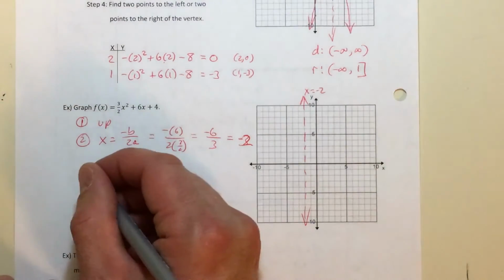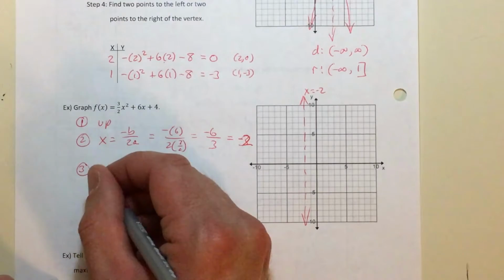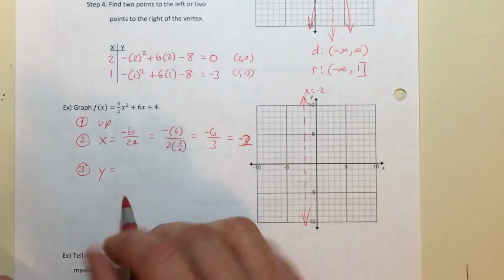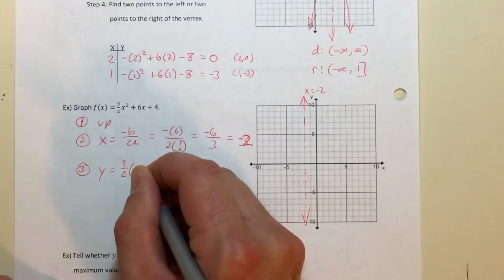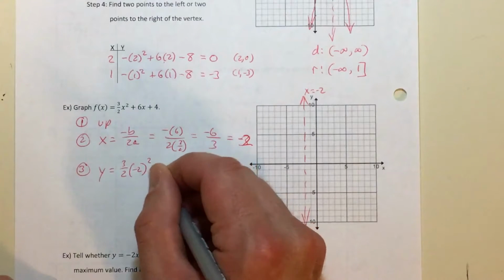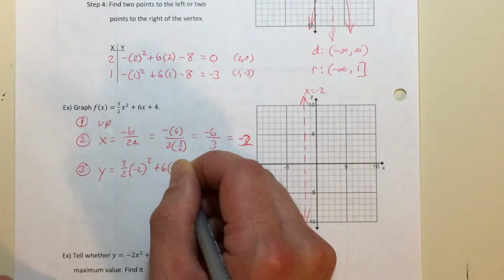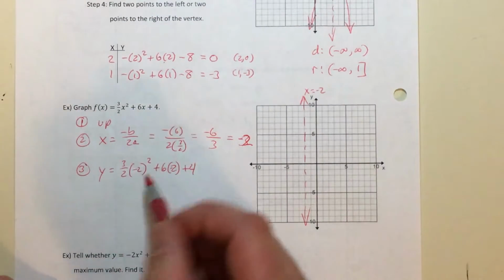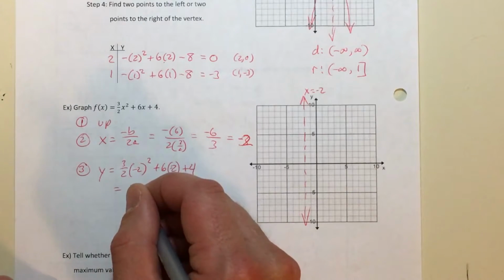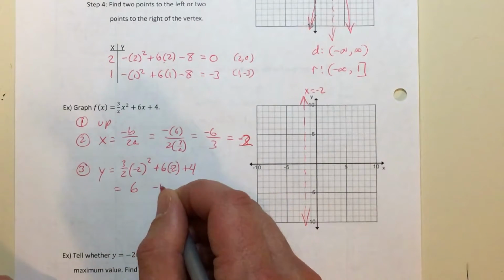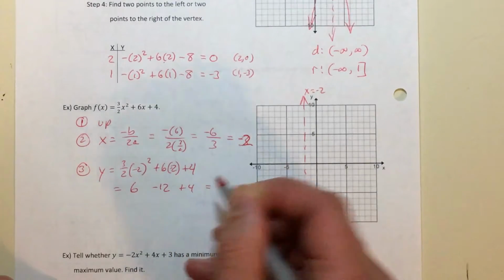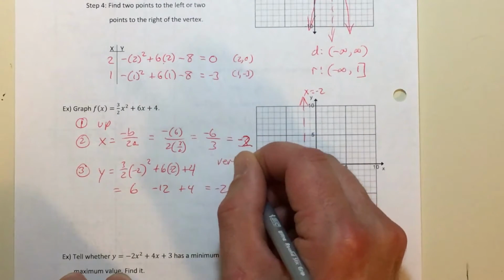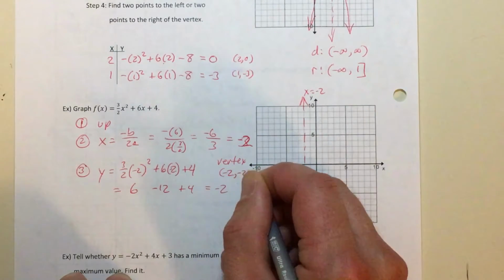Now I need to find my vertex. So step 3 is to find our vertex. And this is in function notation. Don't let that bother you. That's just a y. So we go y equals 3/2, -2, 6 times a -2. Calculate those values. That's going to be 4. That'll be a 6, a -12, a 4, and we're looking at -2. So my vertex is at -2, -2.